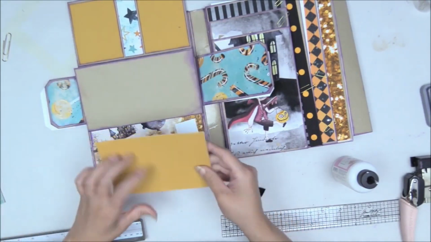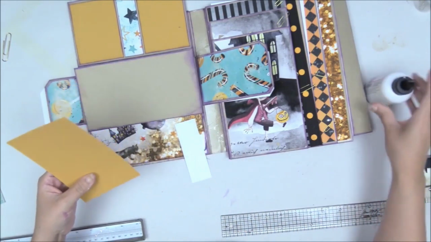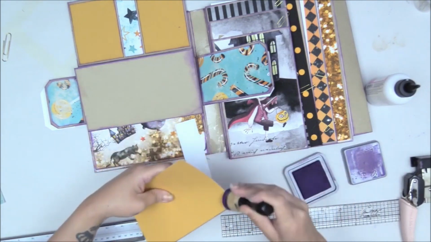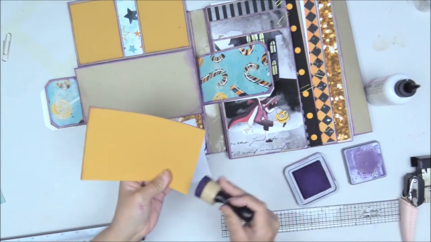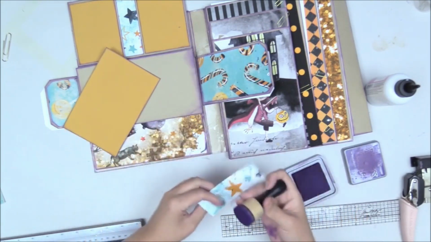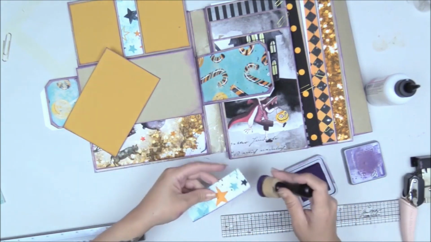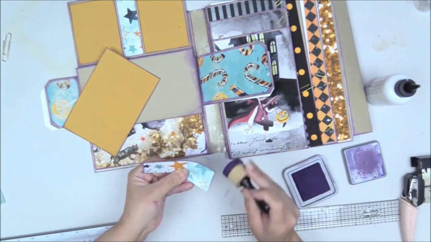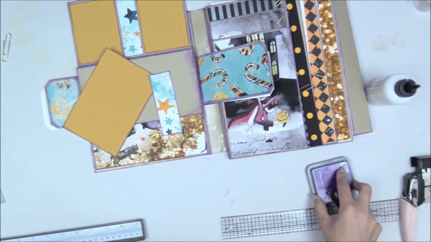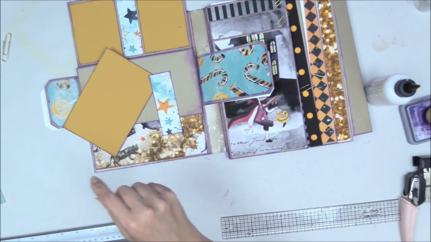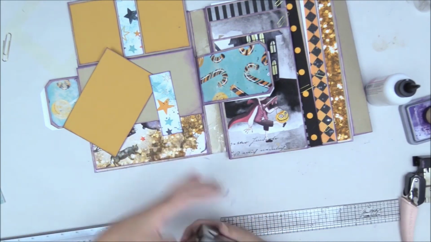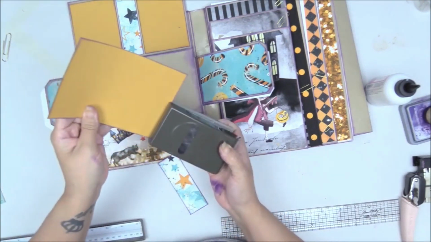Sure, why not? For this one, I'm going to put the slot in this one, okay? So let me ink that up first. Then I'll put my slot. The purple truly just ties everything together. It just makes everything look so put together. It's important that we keep that consistency throughout the album so that it looks good.